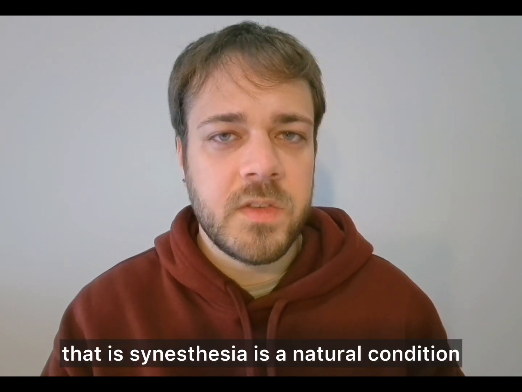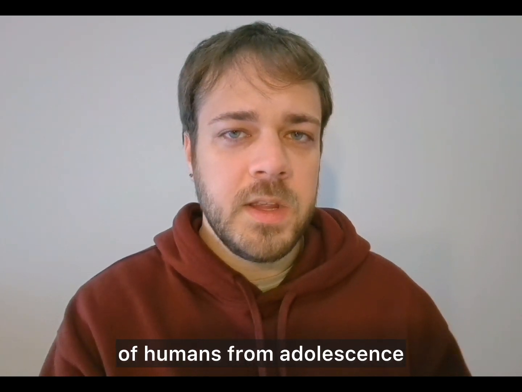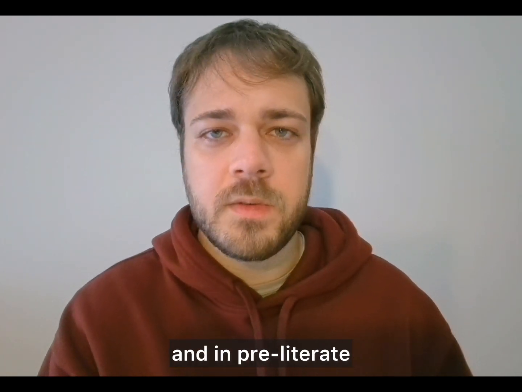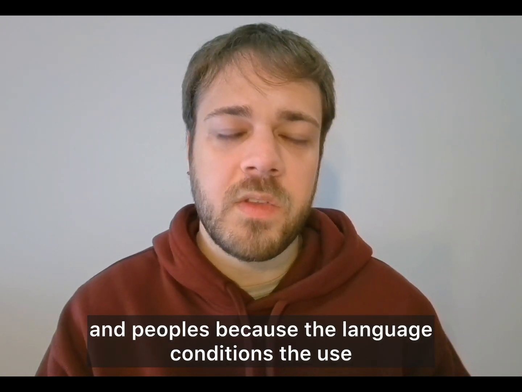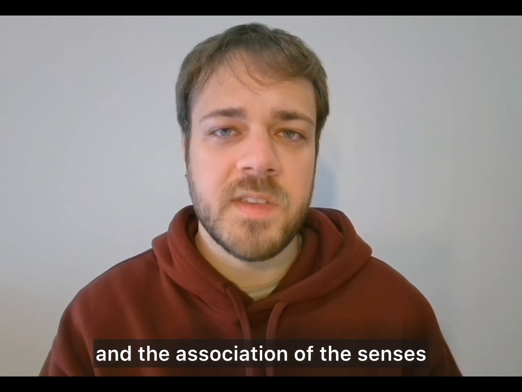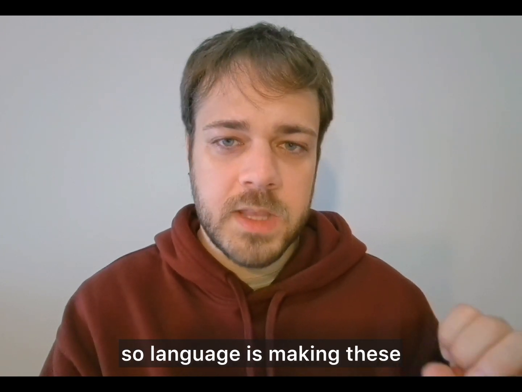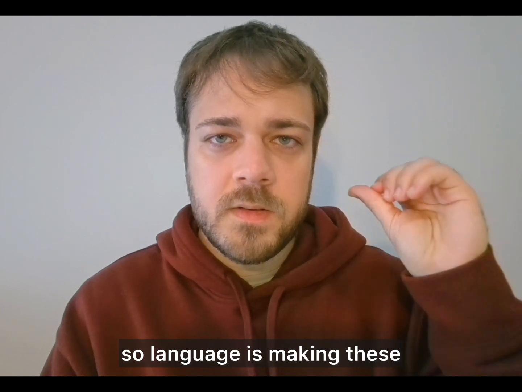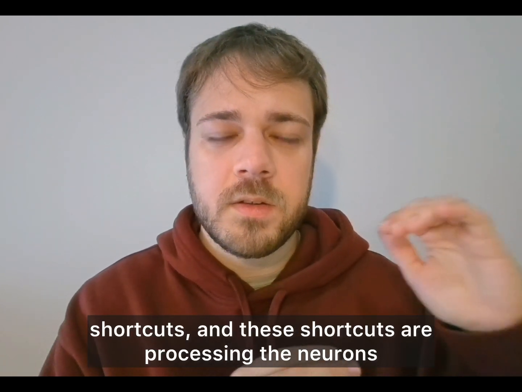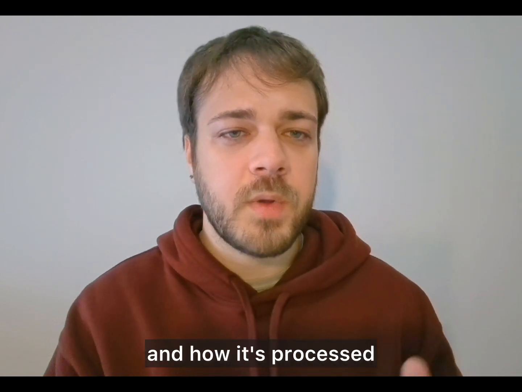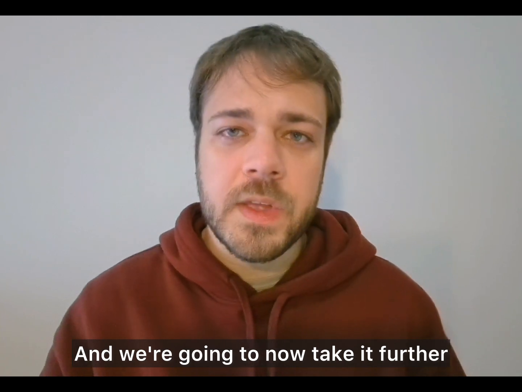And the summary of that is synesthesia is a natural condition of humans from adolescence, and in pre-literate and non-literate cultures and peoples, because the language conditions the use and the association of the senses. In a very literal way, it creates the neural connections. So language is making these shortcuts, and these shortcuts are the processing, the neurons connecting different areas and how it's processed. So that was generally what that previous video was about. And we're going to now take it further.